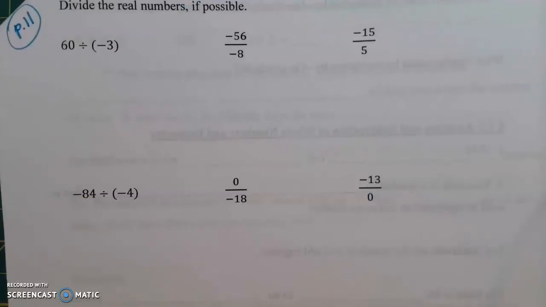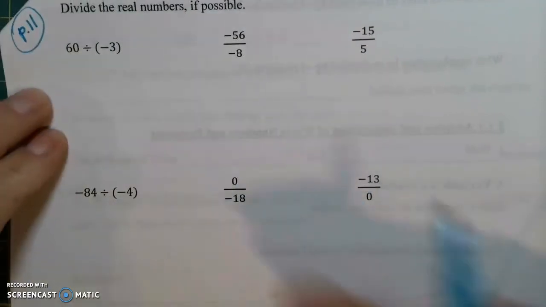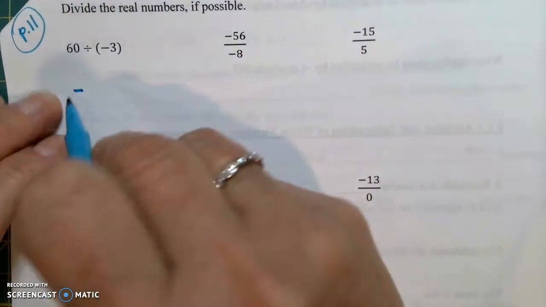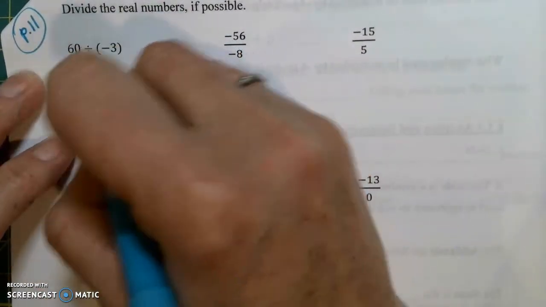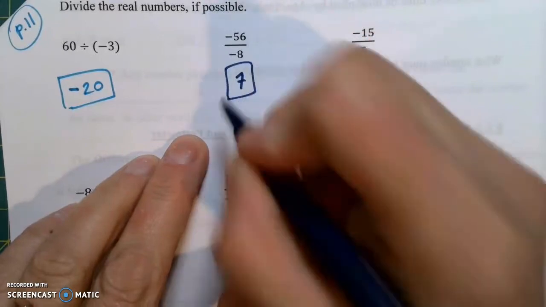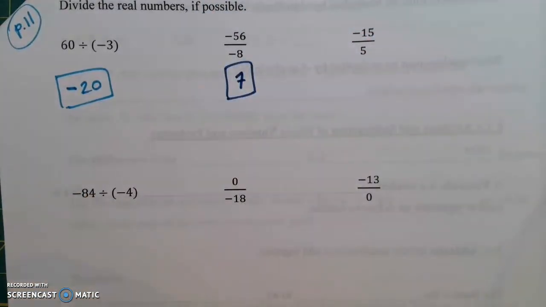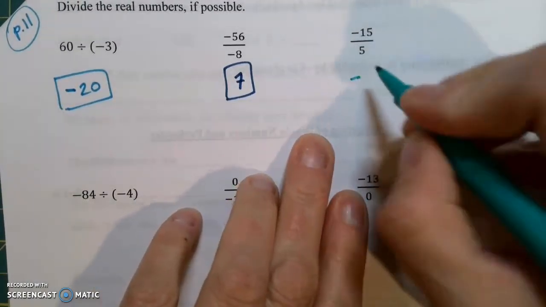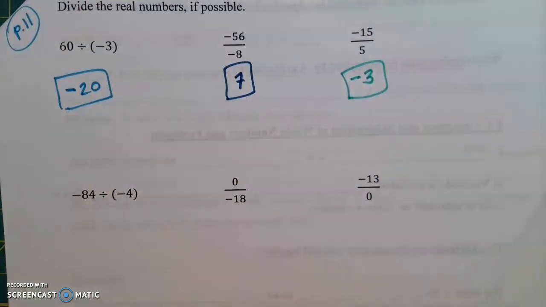Continuing on page 11. So dividing now these real numbers and remembering that just like with multiplication, if the signs are the same, we'll have a positive answer. If the signs are different, then we'll have a negative answer. So 60 divided by negative 3, they're different, so it'll be negative, and then 60 divided by 3, 20. Negative 56 divided by negative 8, so that'll be a positive answer, a positive 7. Negative 15 divided by positive 5, so negative because they're different signs, and then a negative 3.